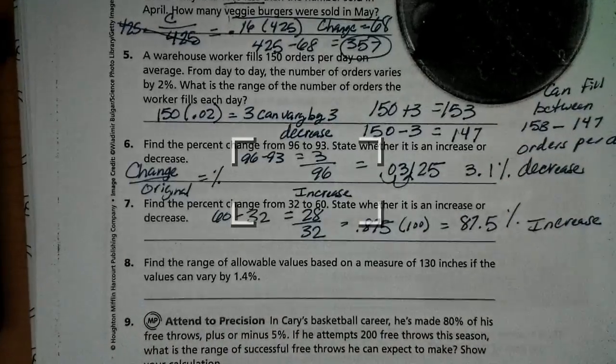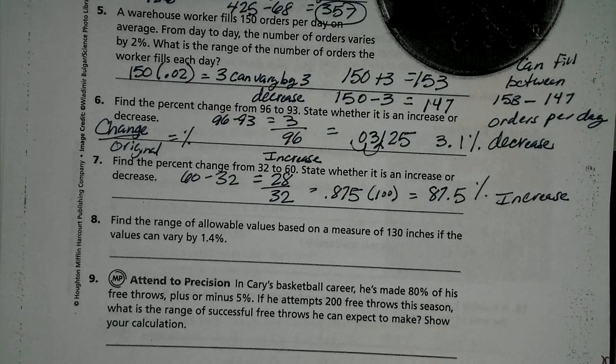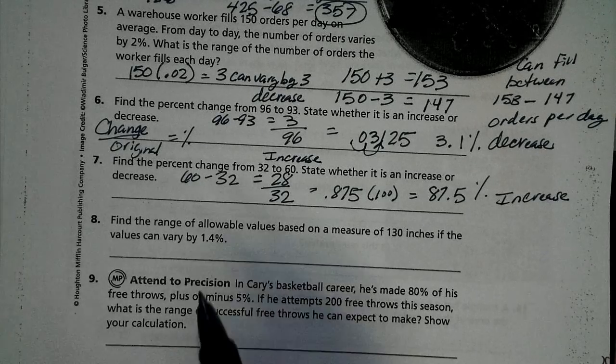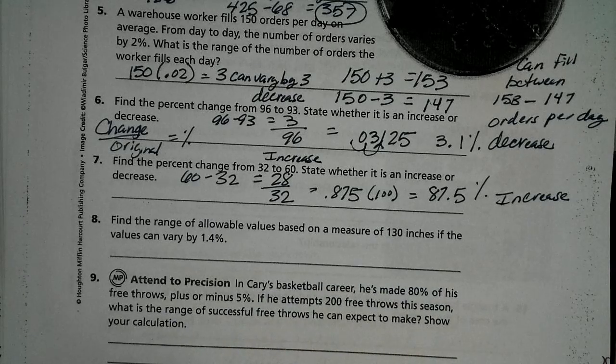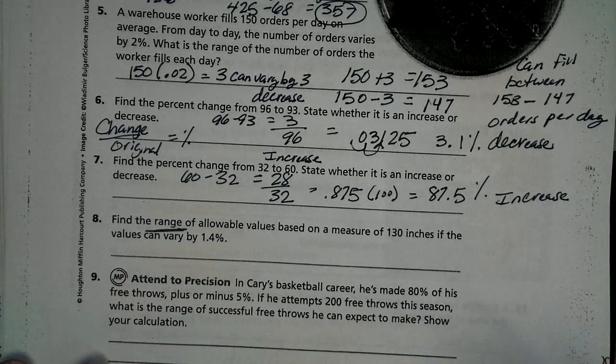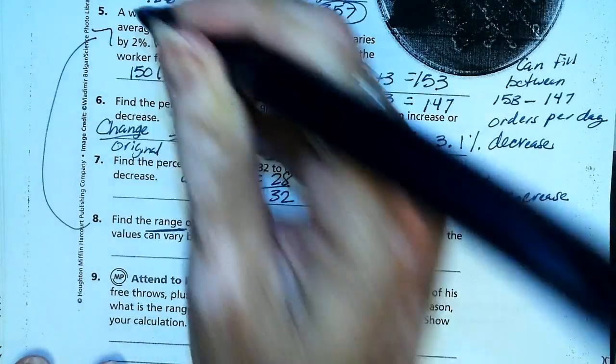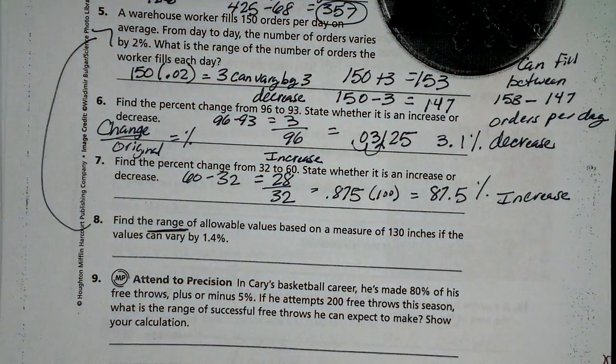All right, what about number 8? Find the range of allowable values based on the measure of 130 inches, if the values can vary by 1.4%. Okay, so here's our key word, range, right? So it is just like number 5. So what did we do on number 5?